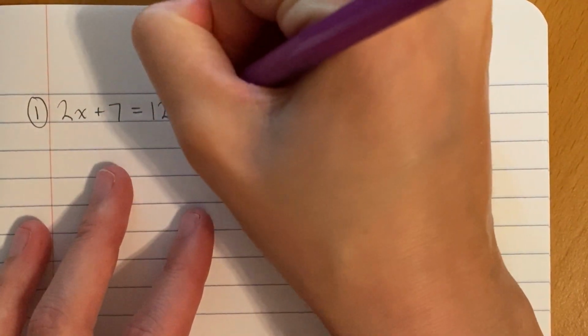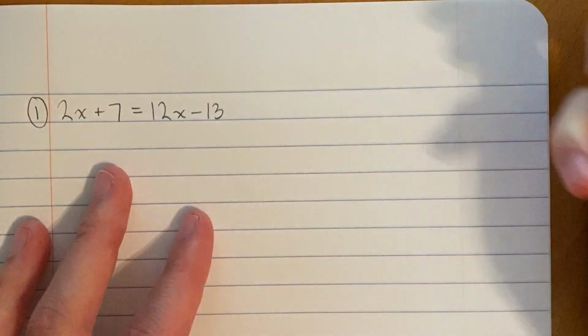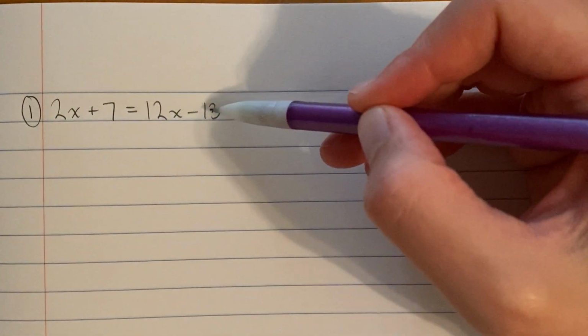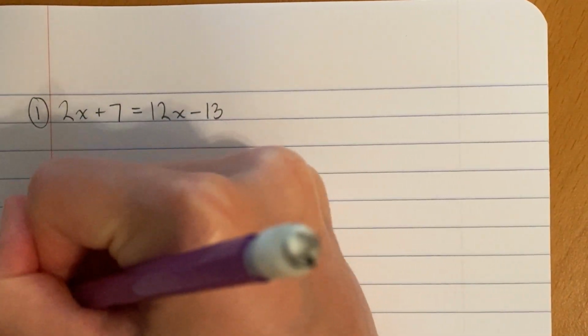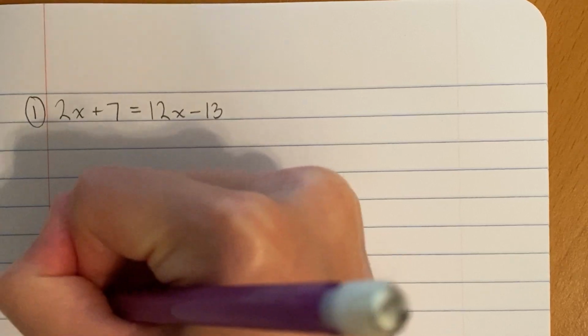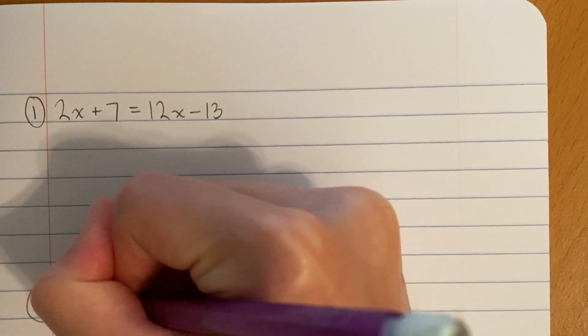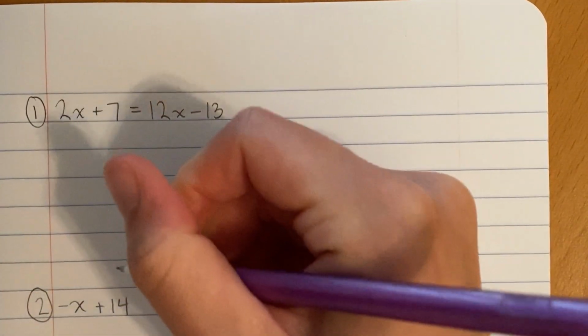Number 1, 2x plus 7 equals 12x minus 13. Okay? Leave yourself some space there, right? Maybe leave like 6 or 7 lines. 1, 2, 3, 4, 5, 6, 7. Number 2. Okay, and you're just solving each of these one way. You don't need to use both ways.